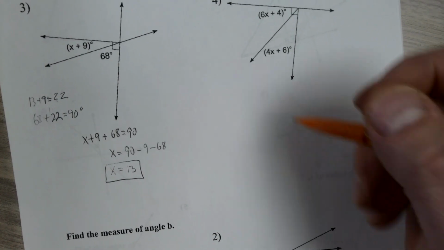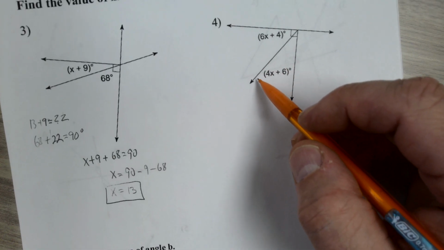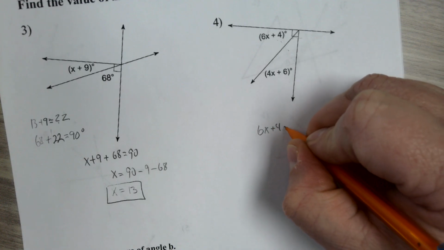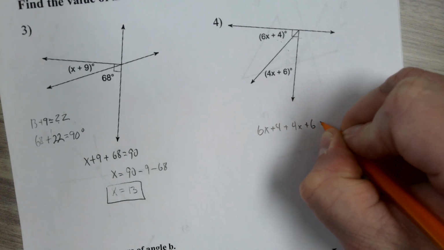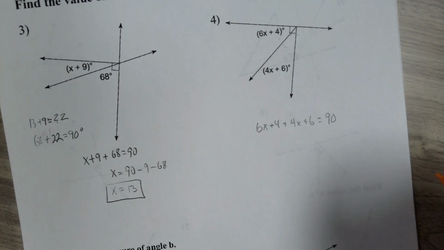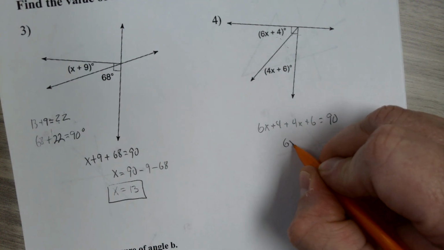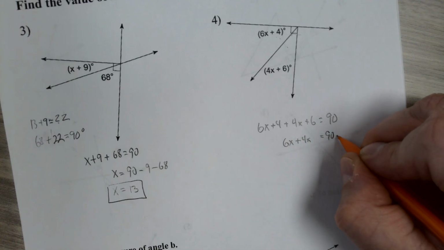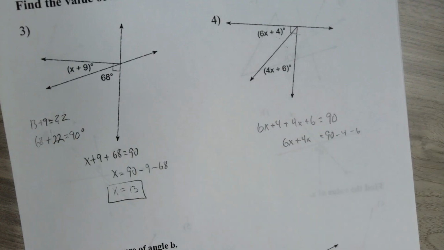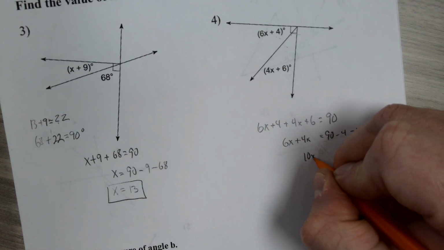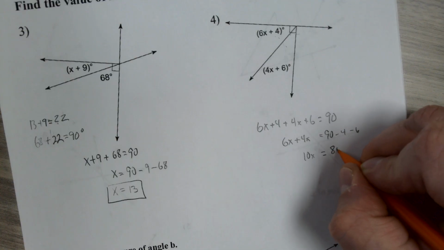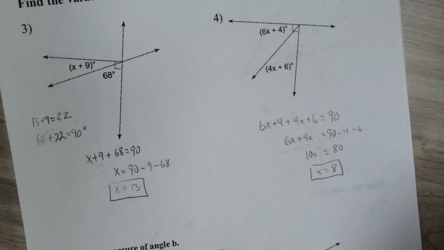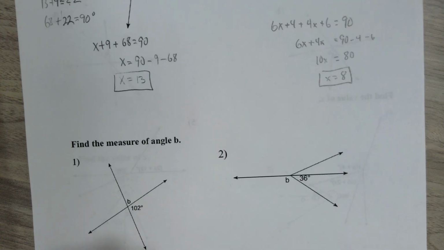Alright, this one here, very similar type of problem. We have two angles here that make up a 90 degree angle, so the 6x plus 4 plus the 4x plus 6, they should equal a 90 degree angle. I'm going to go ahead and keep the 6x plus 4 on this side, 4x, and then over here I'm going to do a negative 4 and then negative 6. Add these together on the left, you get 10x. Add these together and you get 80. Alright, great. Let's continue on to the next one.